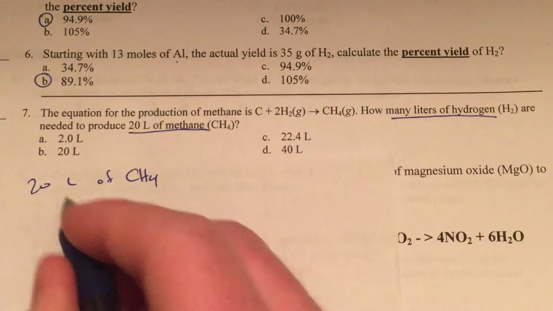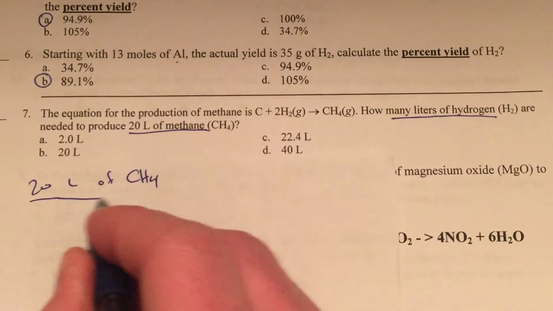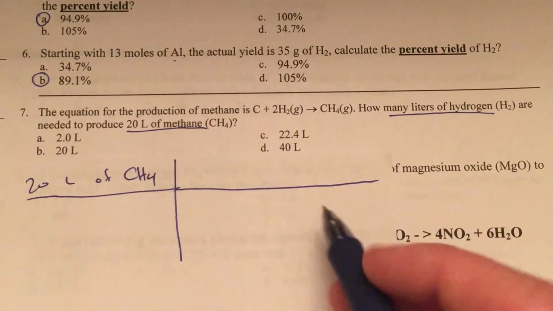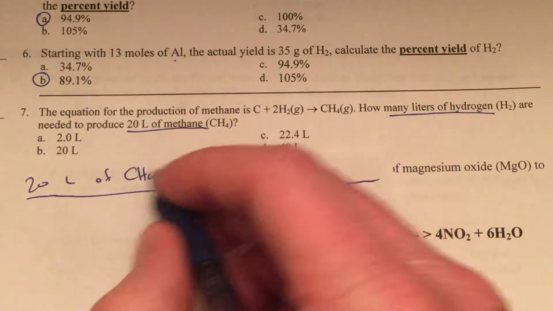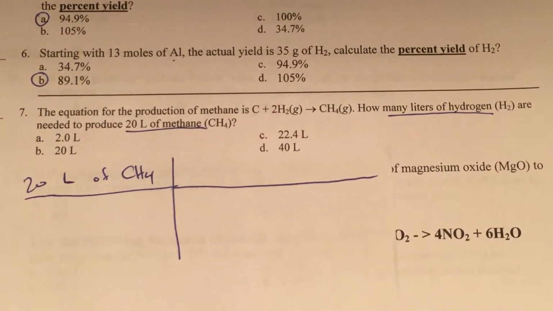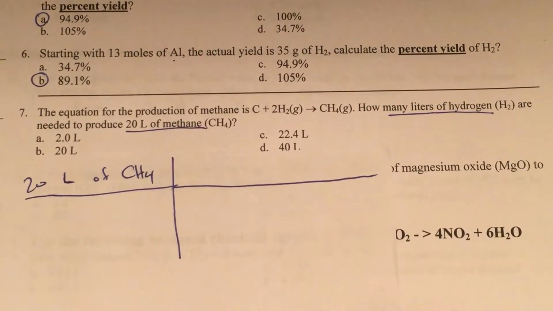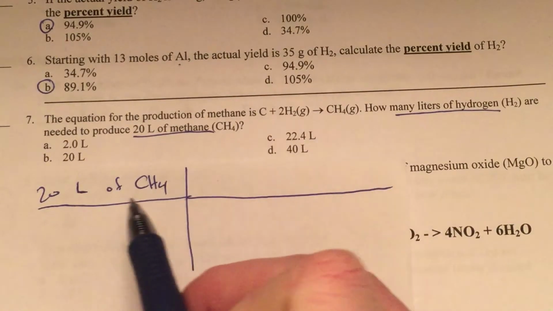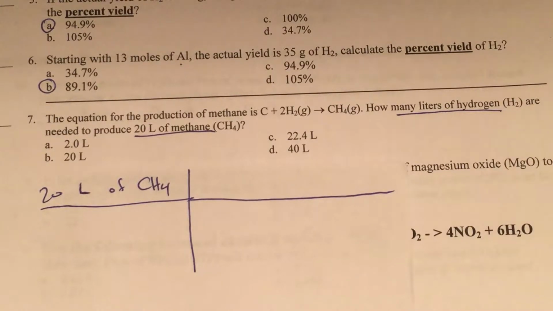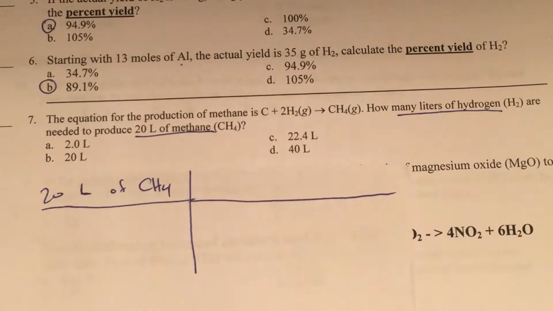Okay, and I'm already in liters. So we know we've got to get this out of liters to be able to set up a mole ratio. Really, because this is already liters and I'm just going to liters, when I take it out of liters and put it back in liters, because liters are the same, it's not like grams to grams where molar masses of the substances are different.